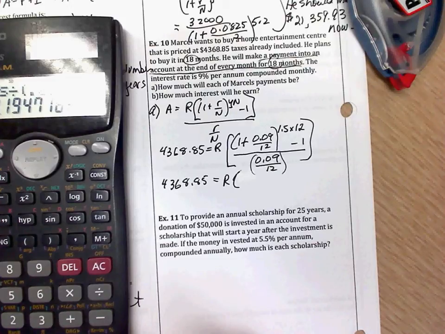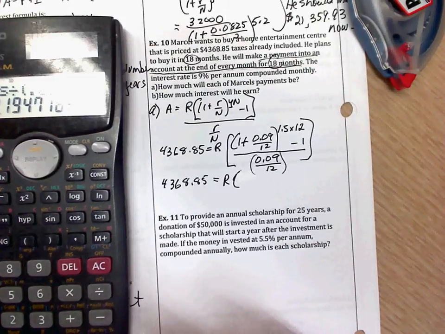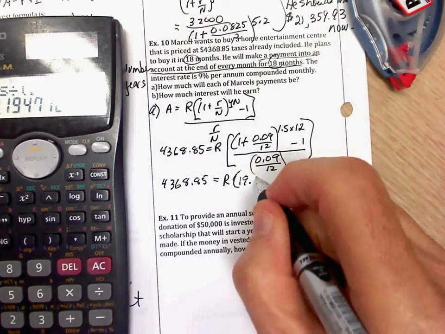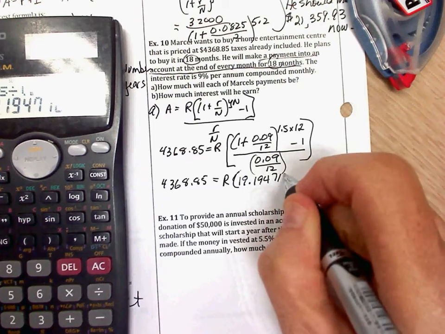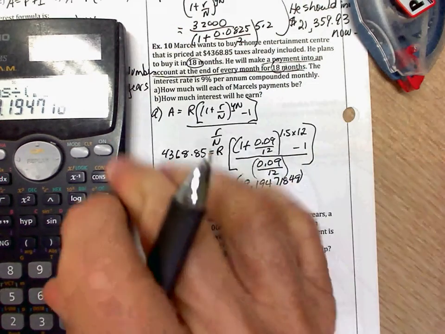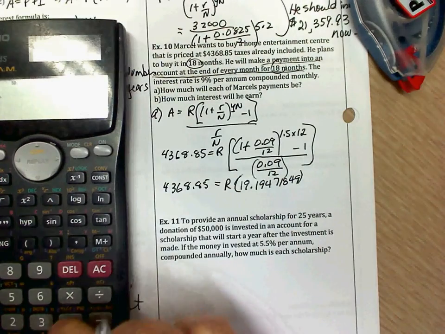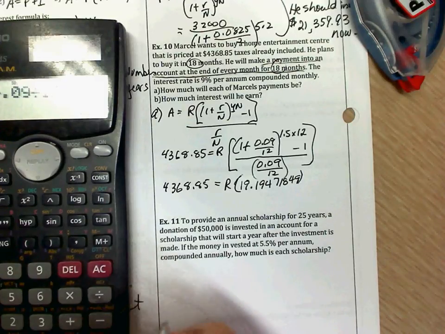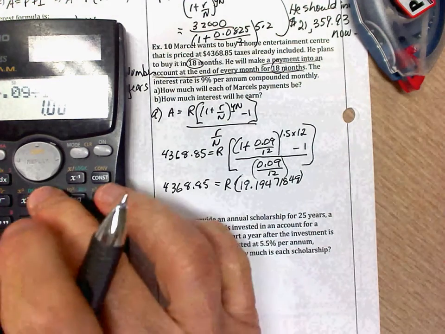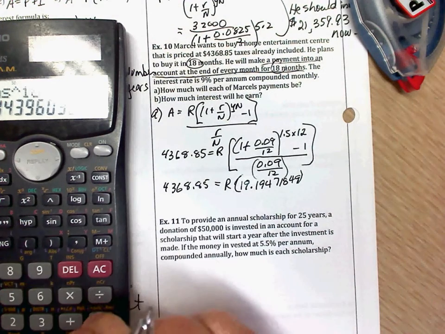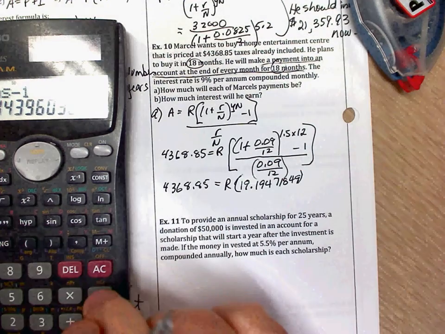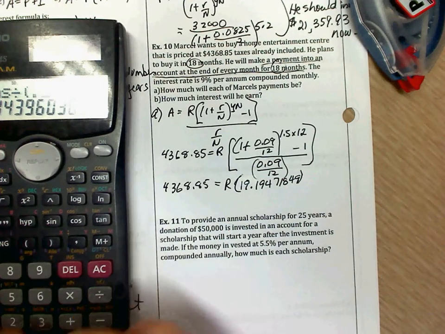I get 19.19471849. I'm just going to do it one more time. 1 plus 0.09 divided by 12, close bracket, the exponent 18 minus 1. Okay, now I have to divide it by this. Divide it by open bracket 0.09 divided by 12. I guess I was right.